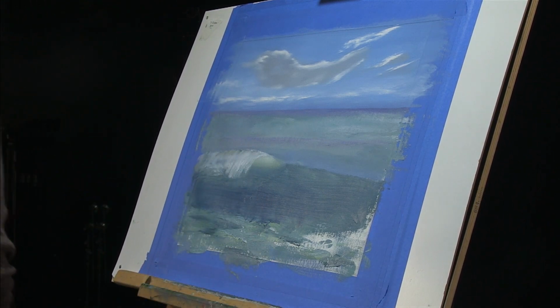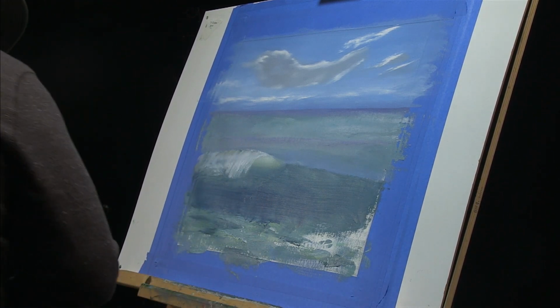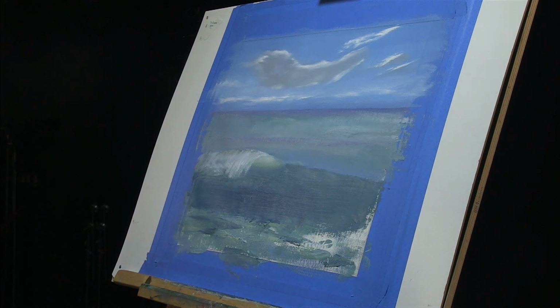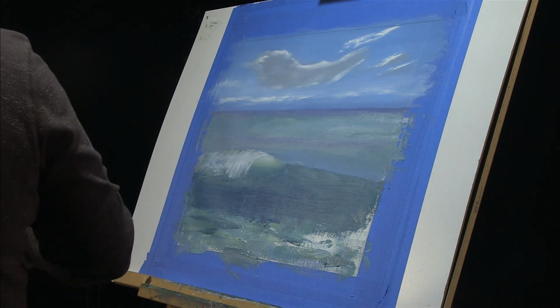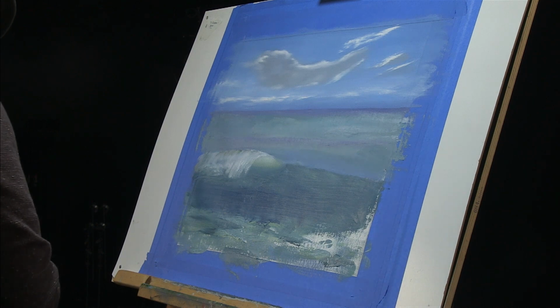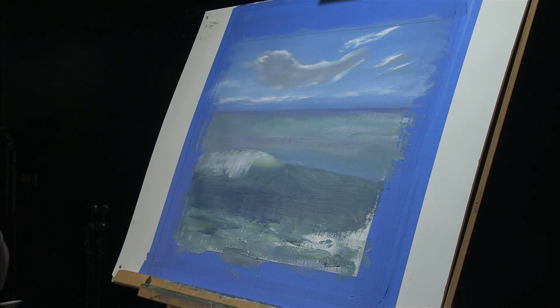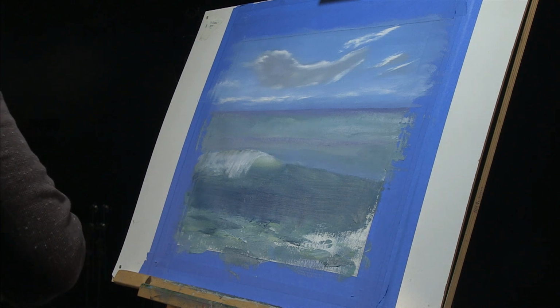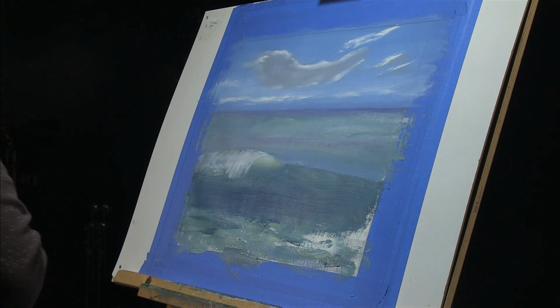Okay, now I want to put some. In my studio, I have a nice big palette to work with, and probably more than I should need, but I use it all. Okay, clean that again.